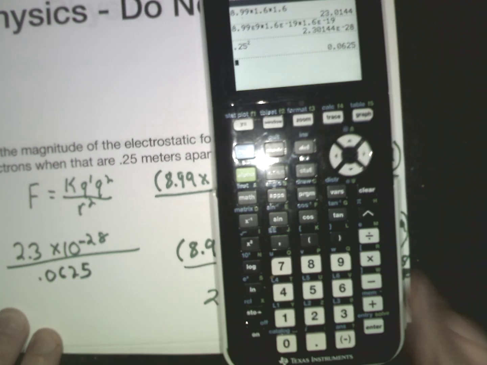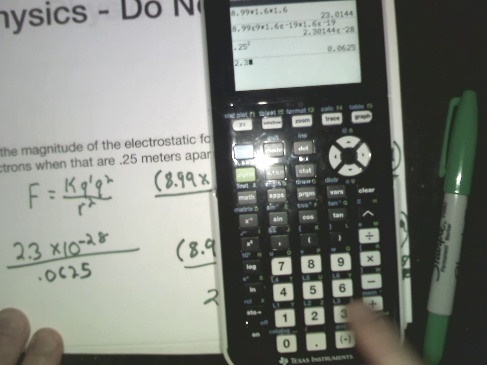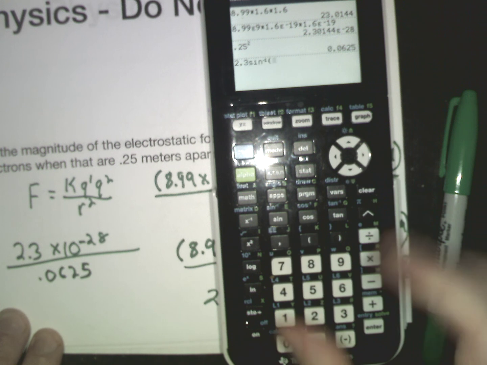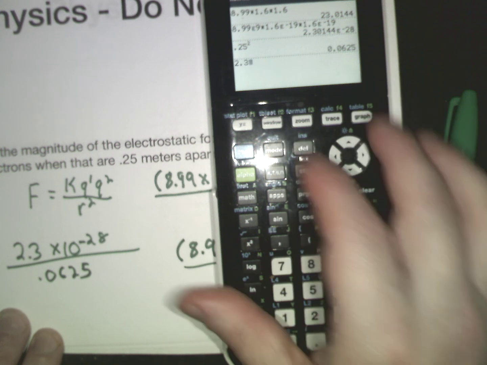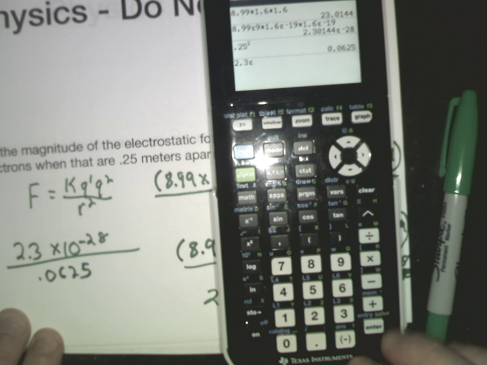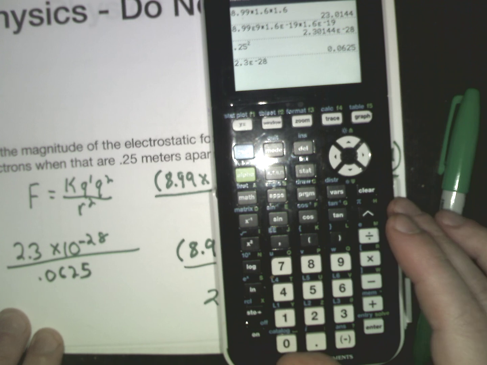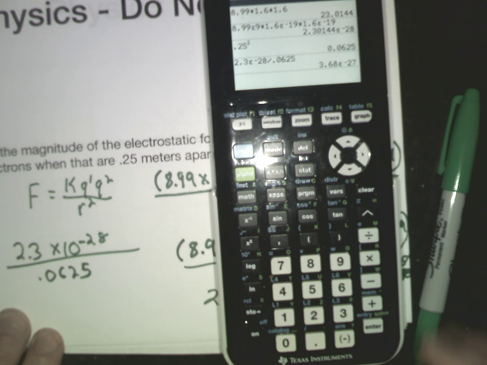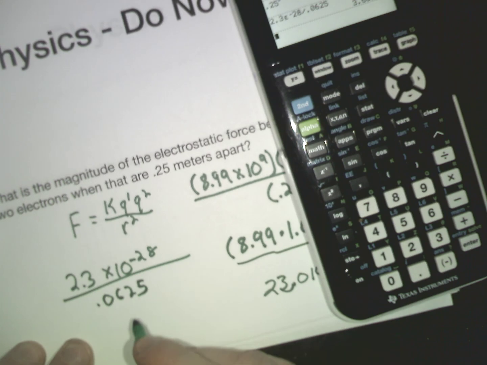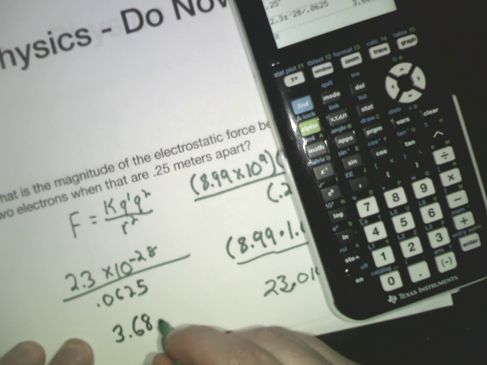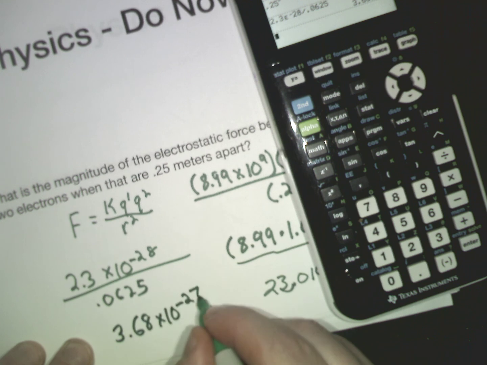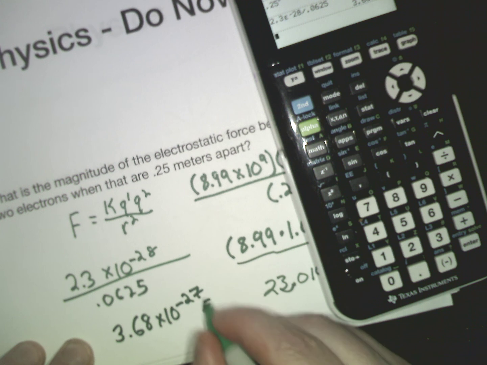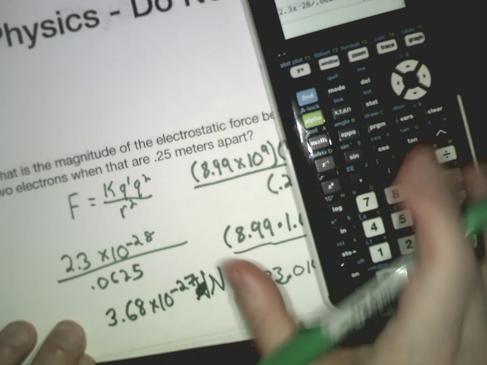So I'm just going to do 2.3 second E negative 28, and then divide that all by 0.0625. And my final answer is 3.68 times 10 to the negative 27, which is a tiny number, newtons. Okay, remember this is in newtons.